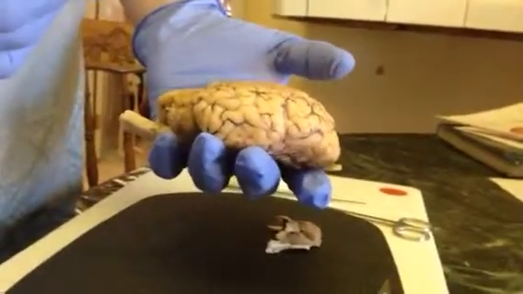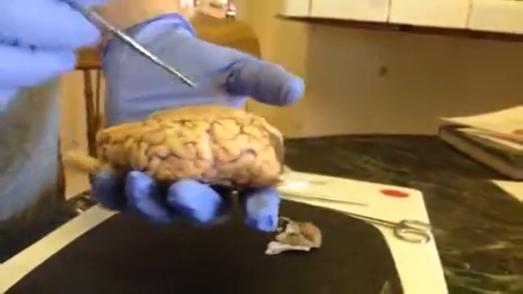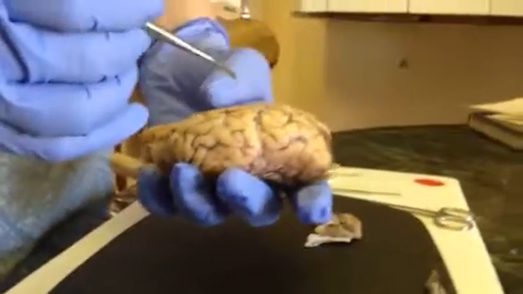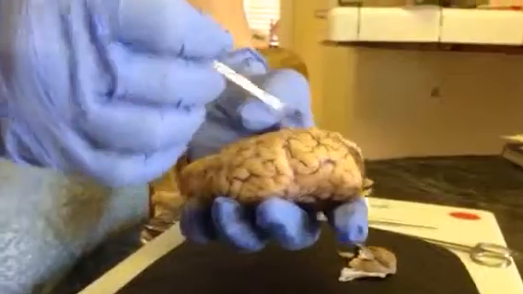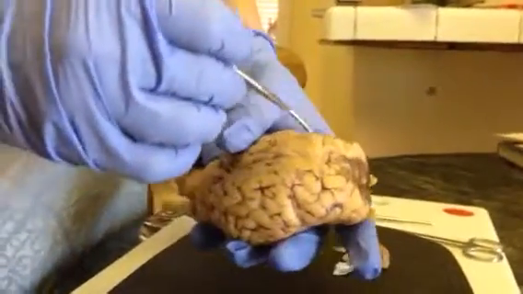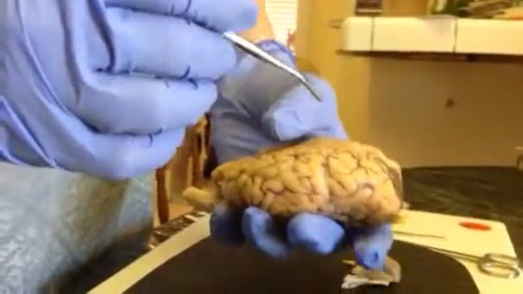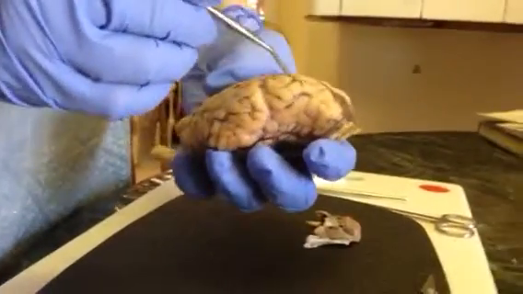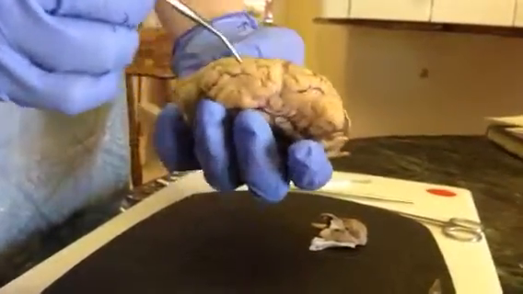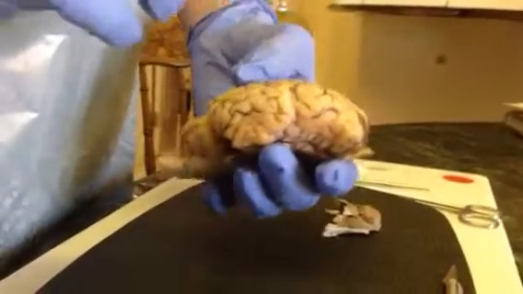A gyrus and sulcus, those are the hills and valleys we see all over the gross anatomy of the brain. The hills are the little parts that stick up, and those are called the gyrus, and the sulcus are the valleys, the little dark lines that make it look like a brain.